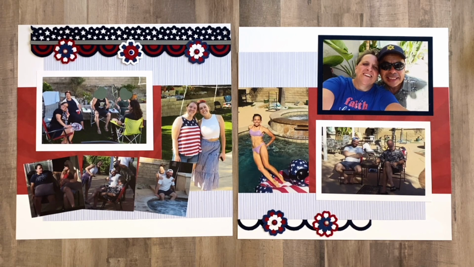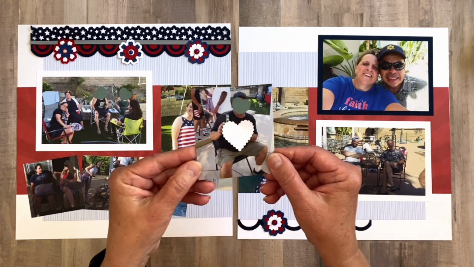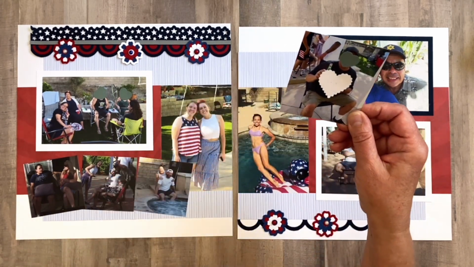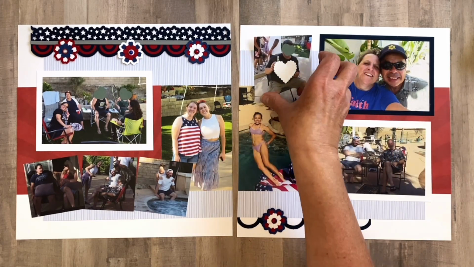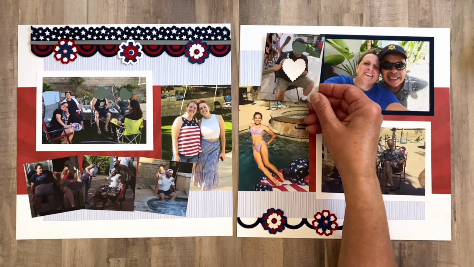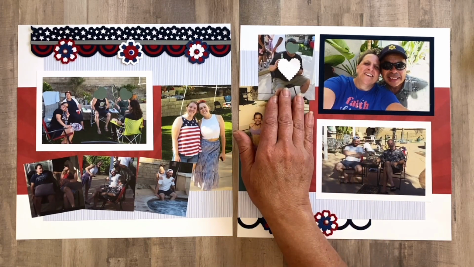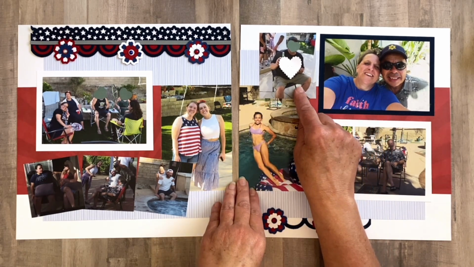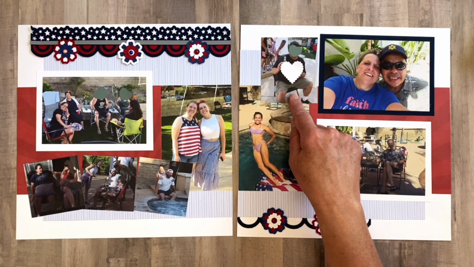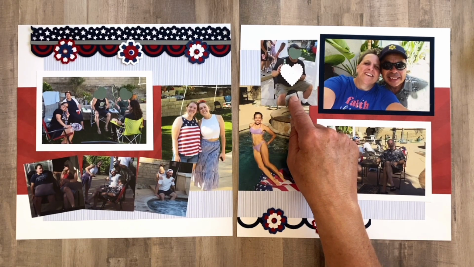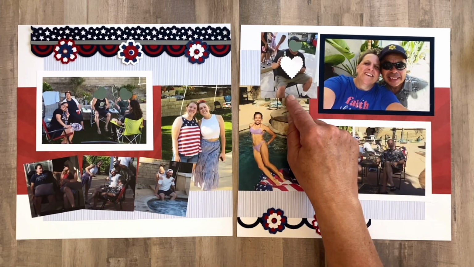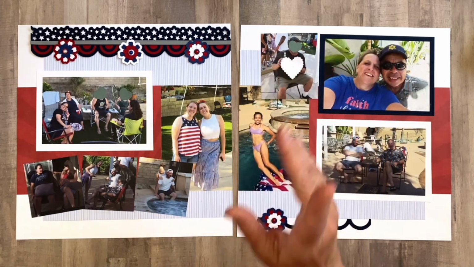Then I have one other photo that I wanted to add, and it's this one right here, and I've cropped it down already. I have this big open space, and I was trying to fit it on before, and it wasn't working, so I think what I'm going to do is just have it overlapping this photo right here and coming down somewhere about like that. That kind of fills in that space.